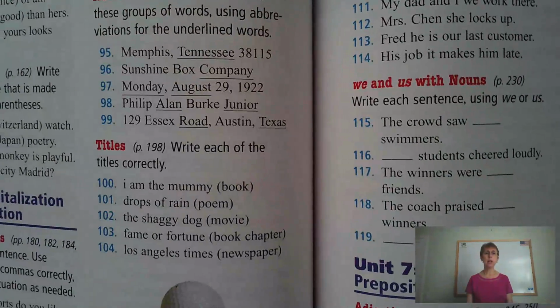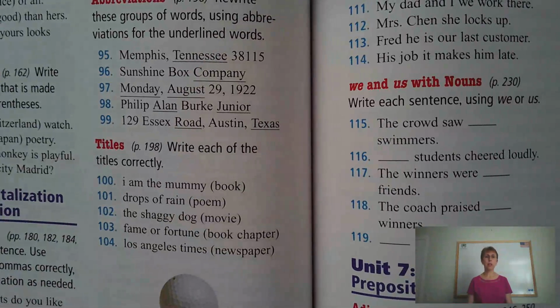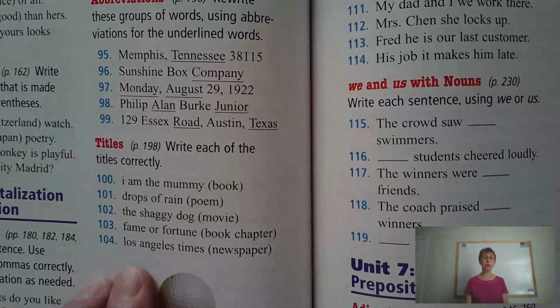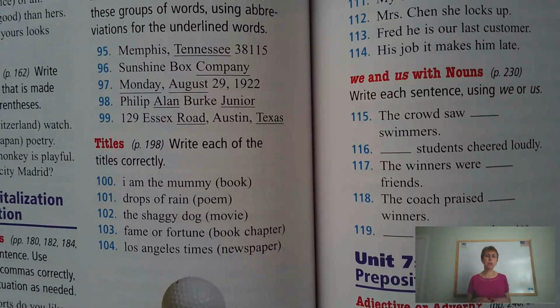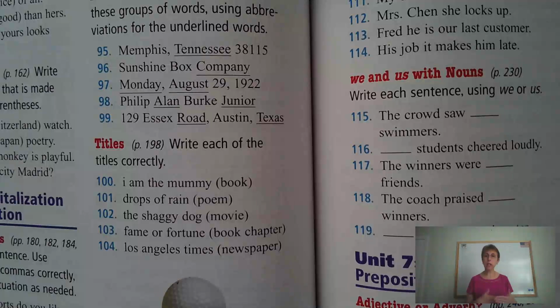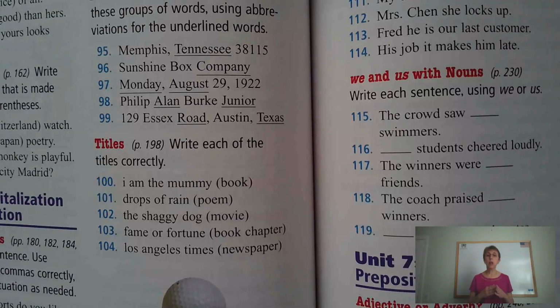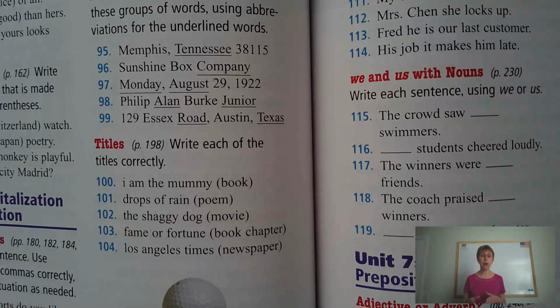The next section is titles. You can refer back to page 198. You need to write each of the titles correctly. So just a reminder here that with titles, I always told you that if it's something long, and by long I mean like a book is something that's long, it's not just one page, okay? It's the whole book, the whole magazine, the whole movie, okay? Those things you would underline if you are writing it. If you're handwriting it, you would underline it. If you are typing it up, then you would use italic font for those.